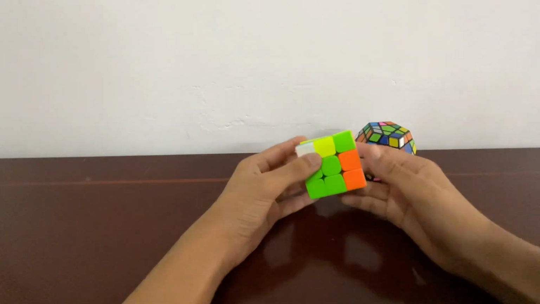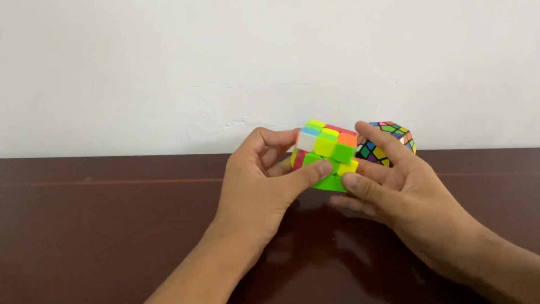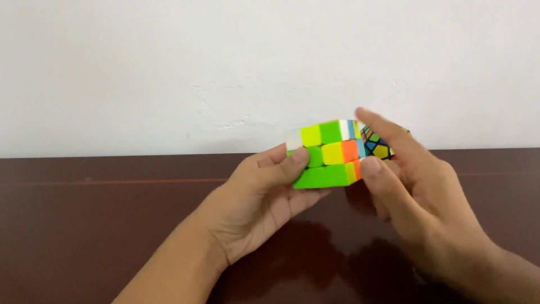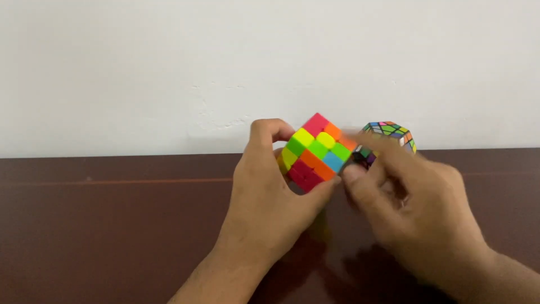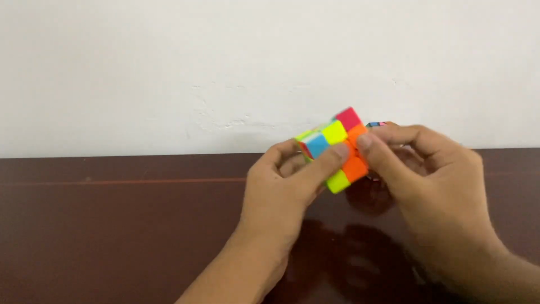But if you're using the intermediate method, you use F2L. So how do I identify F2L? I'm going to do these 2 pairs, this one and this. As you can see here, this is blue and this is orange and blue. So we just connect it using the method and both of them are done.